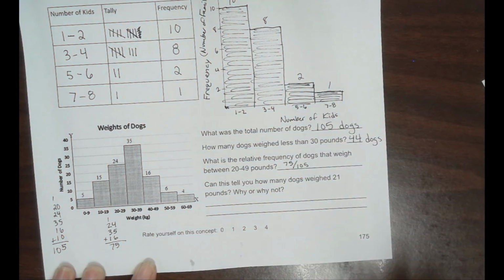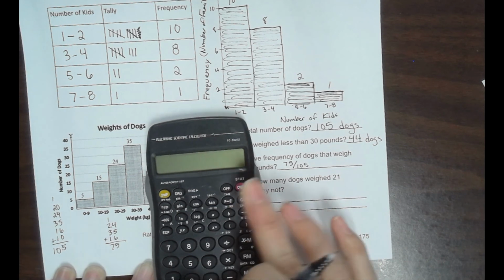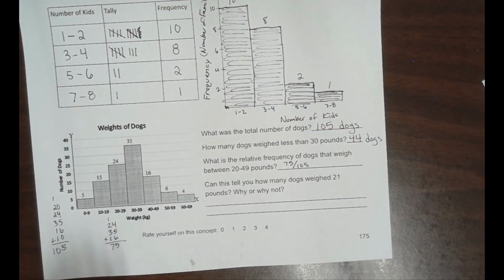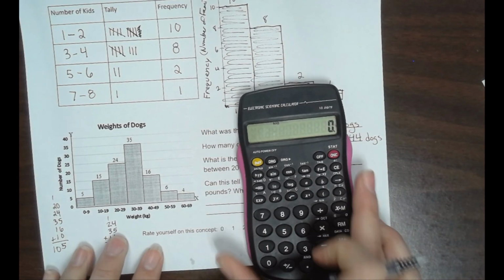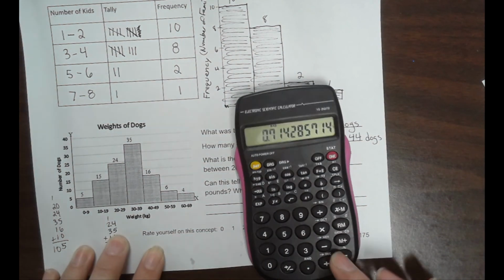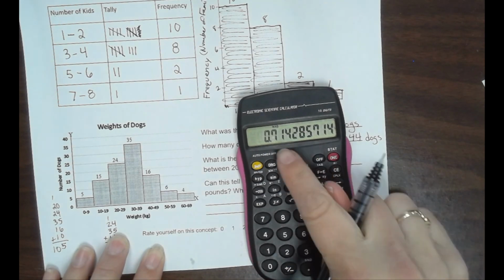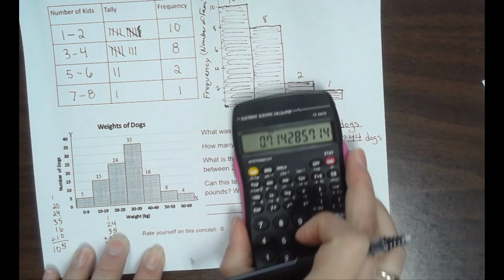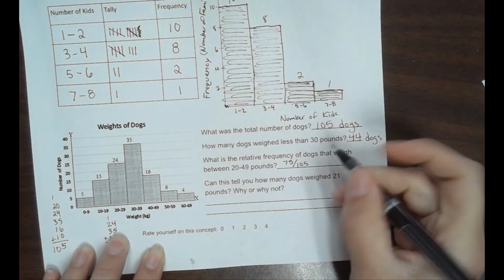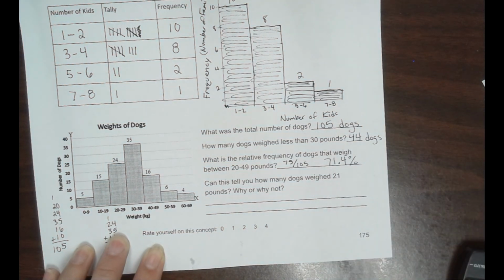So if I'm going to turn that into a decimal, well, it's okay to pull out your calculator for this one. My battery's dead apparently. Let me go grab another one real quick. 75 divided by 105 equals 0.71 and so on. To the nearest percent, the hundredths place would be 0.4. So I'm just going to say 71.4% would be the relative frequency. That's a good enough rounded one.